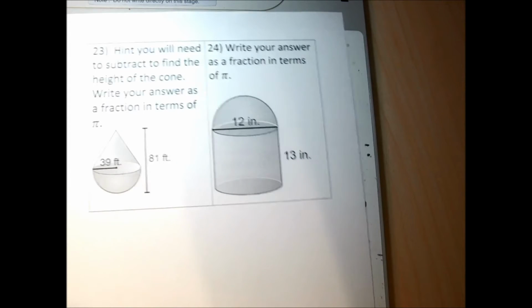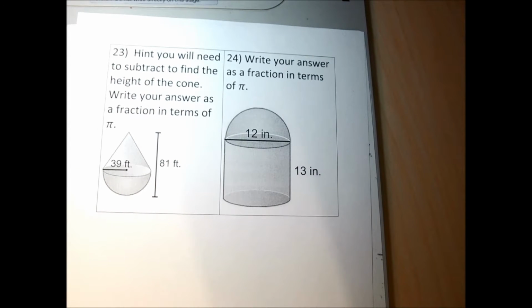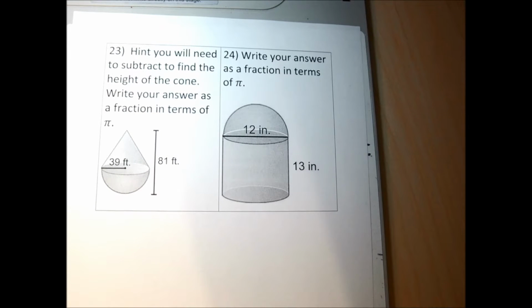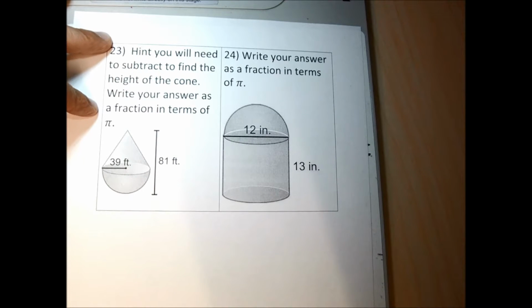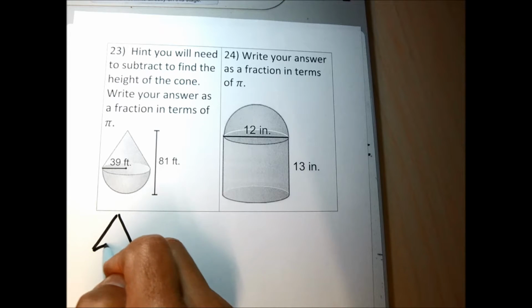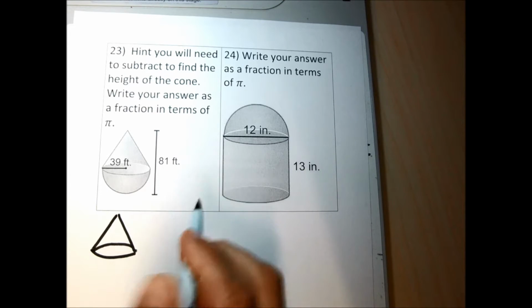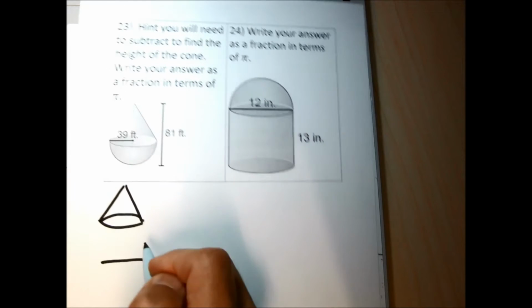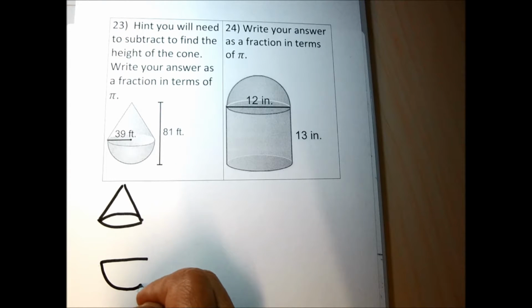I'm going to do your 23 because it's harder than my 24. So in your 23, it's a composite shape. The top, I can't draw cones so well, is a cone, and the bottom is a half a sphere.